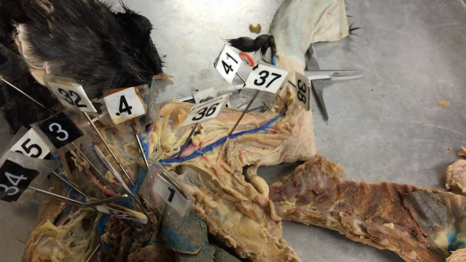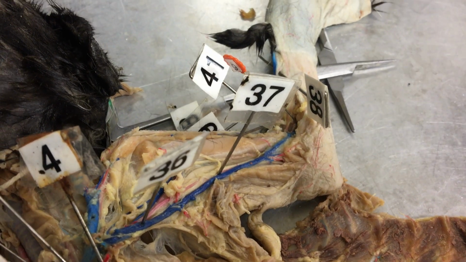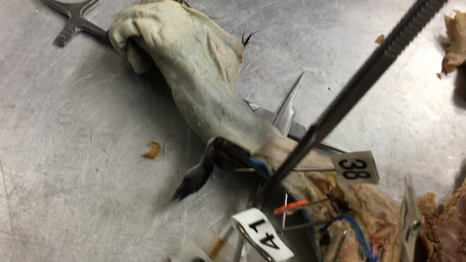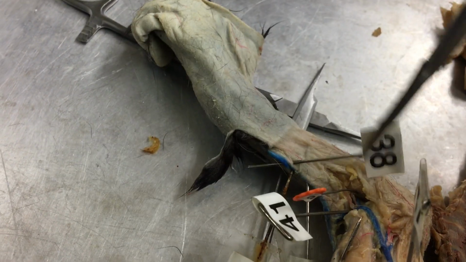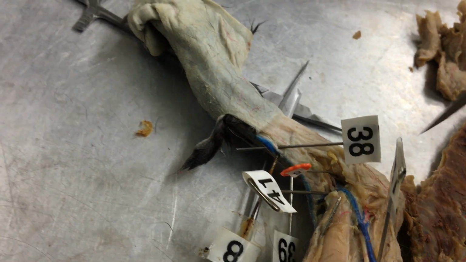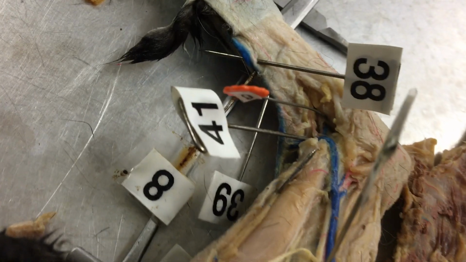And then 37 is the brachial vein. 38 is the radial vein. And 39, deep in there, is going to be the ulnar vein.